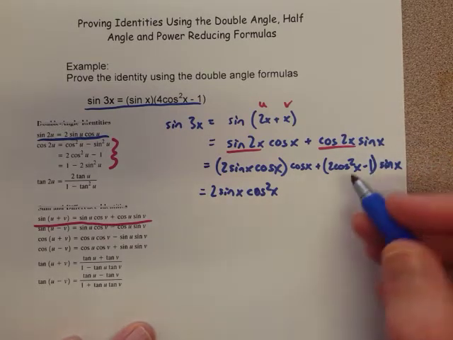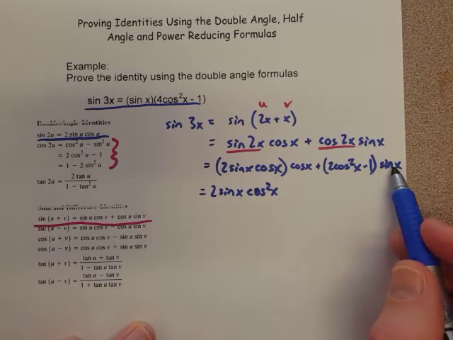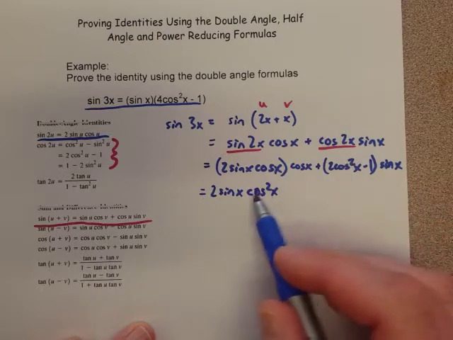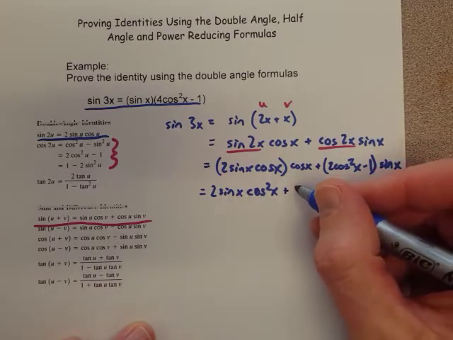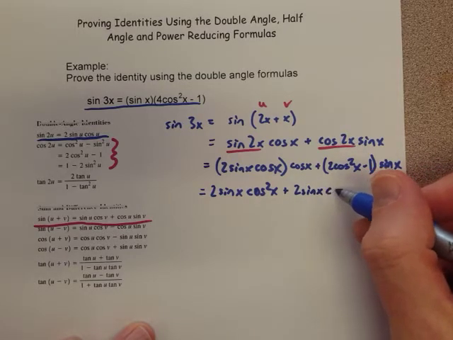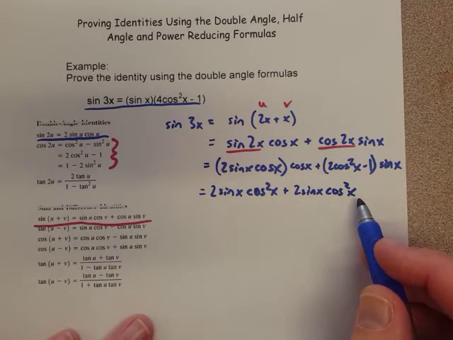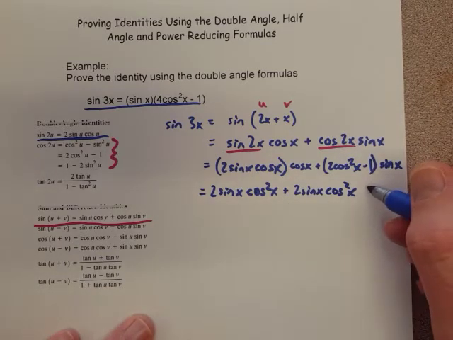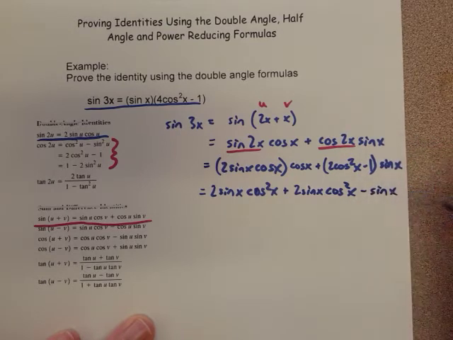That means that we'll have 2 cosine squared times sine, well, actually that's all the same stuff as this one, so it's going to be plus 2. We're going to just write it in the same order so that it's easier to work with later on. So it's just another one of those. And then finally, the last thing is we have minus just plain sine.